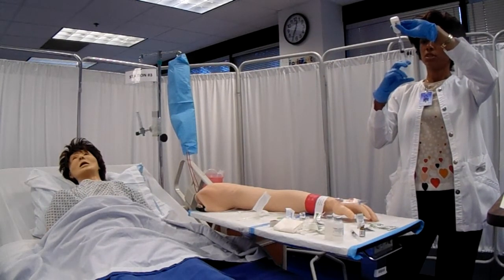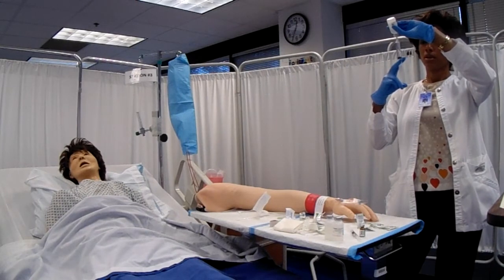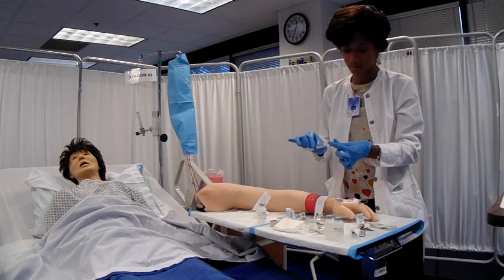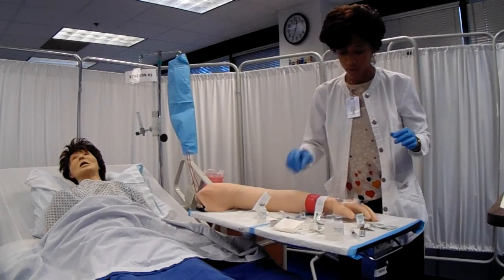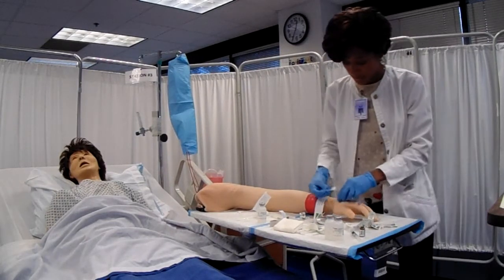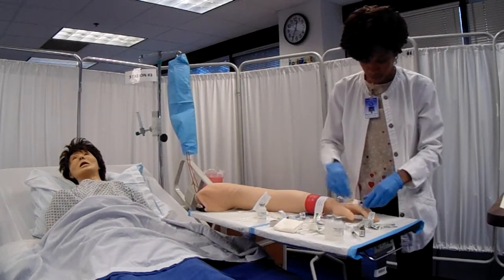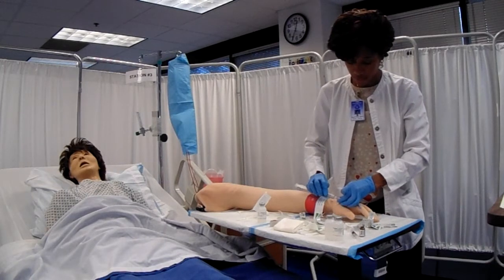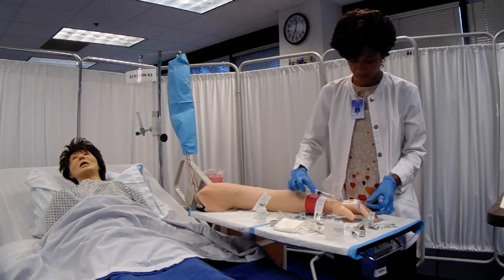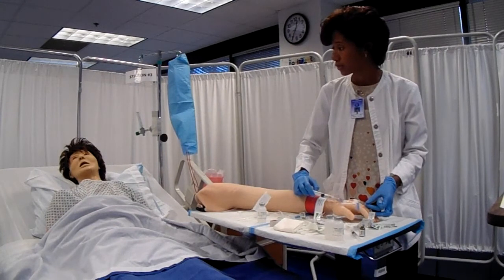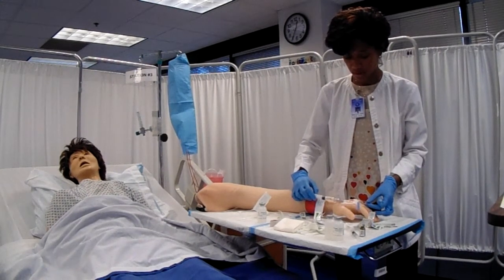And I'm going to be administering my furosemide as indicated by the drug guide at a rate of 10 milligrams over 1 minute. So first let me go ahead and scrub the hub of your IV loop. Open the site, and I'm going to go ahead and flush slowly with just about 3 cc's, 3 mLs of normal saline. How are you feeling? Okay? Great. Alright.